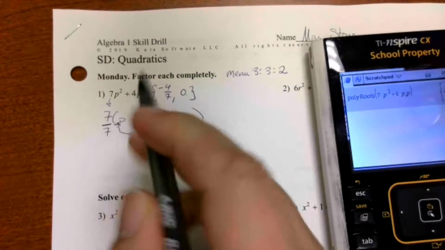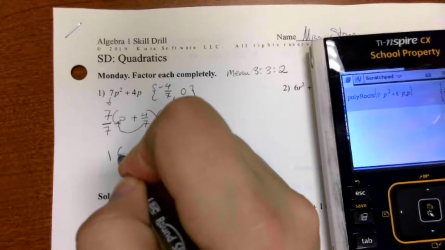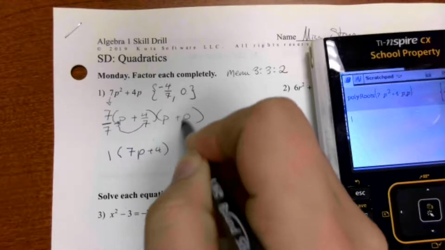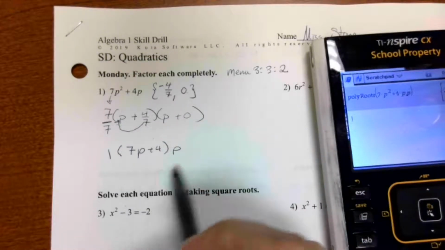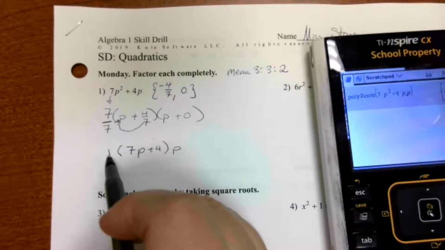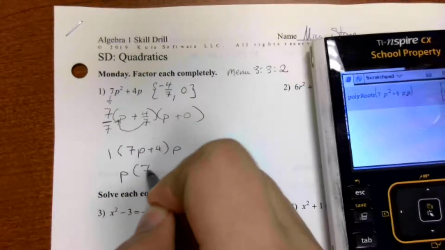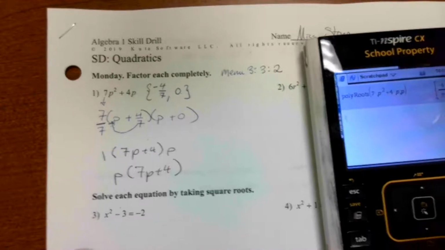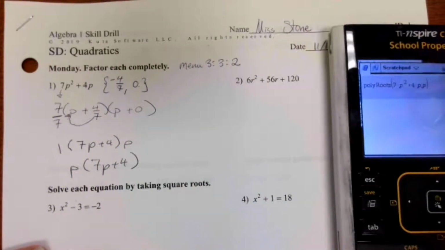So 7 divided by 7 is just 1. Then I would have 7p plus 4. And p plus 0 is just p. Normally we would just rewrite this with the p in front, and we don't need that 1. And we're done. Let's try it for number 2.